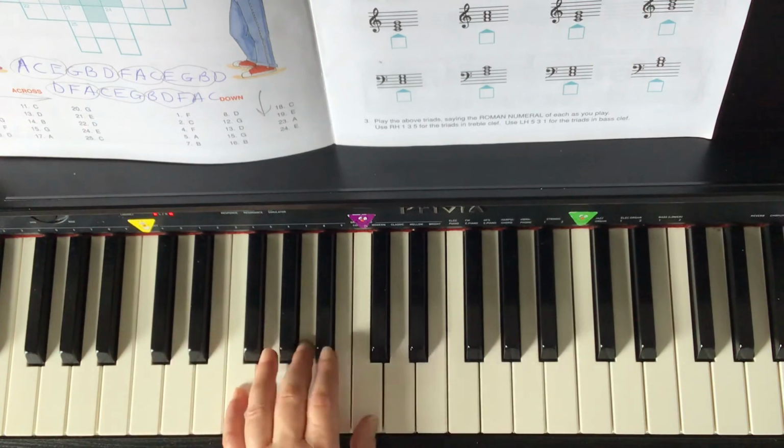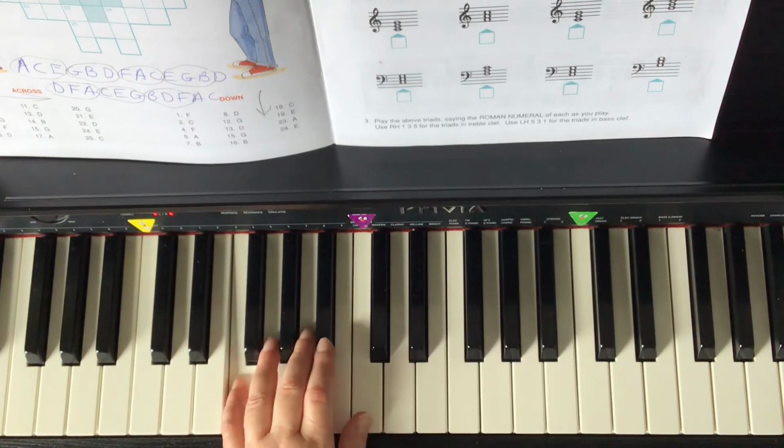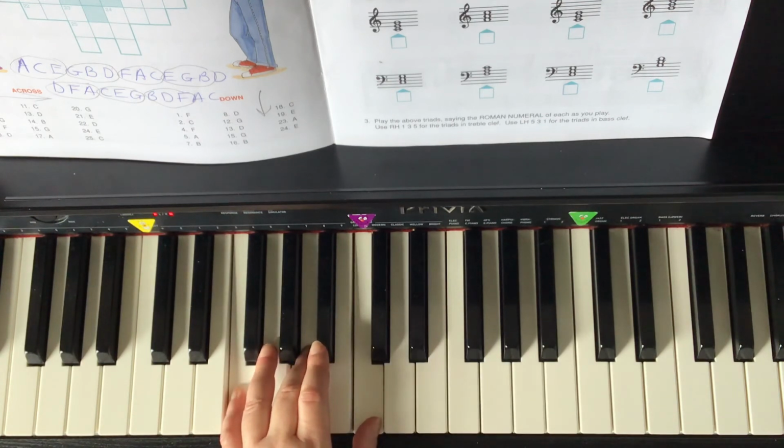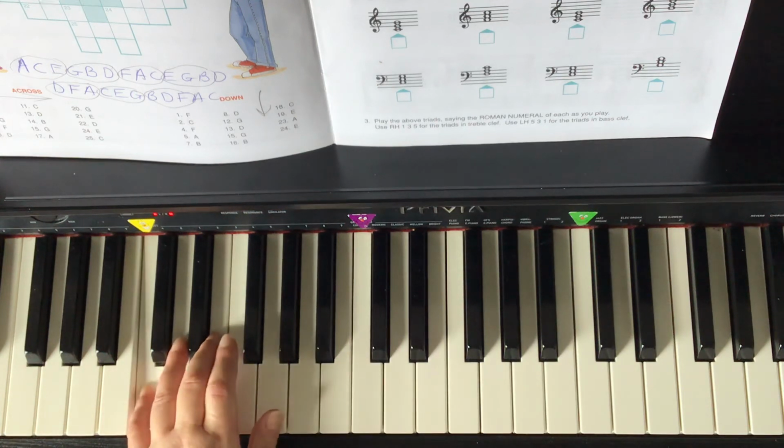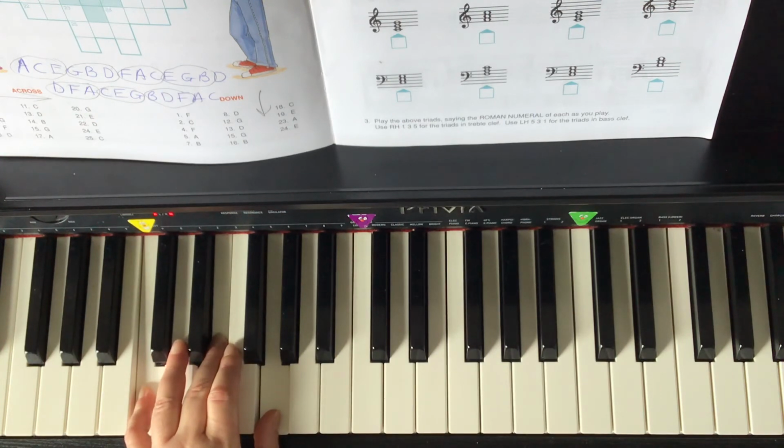The next one, the root is F line. F is the 4th note of the scale, F, A, C. F, A, C is the F triad, 4 chord. The next chord, C is the root, with the 3rd and the 5th above it. That's a C triad. In the key of C, that's the 1 chord.